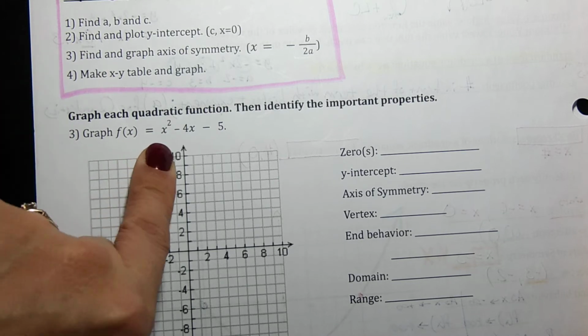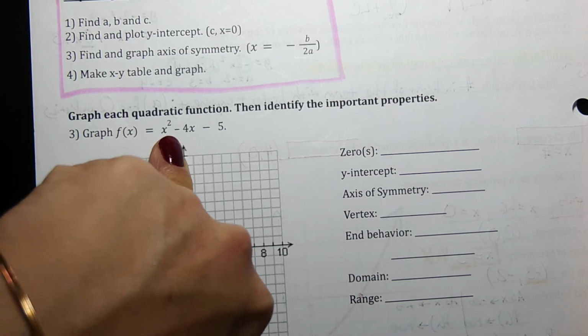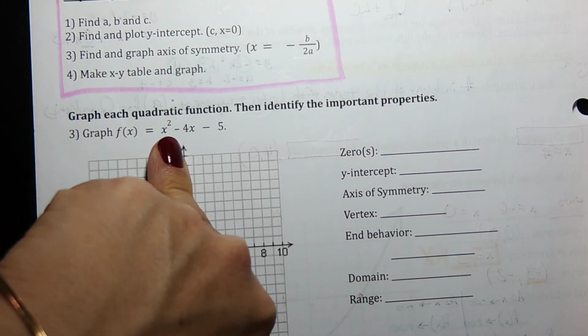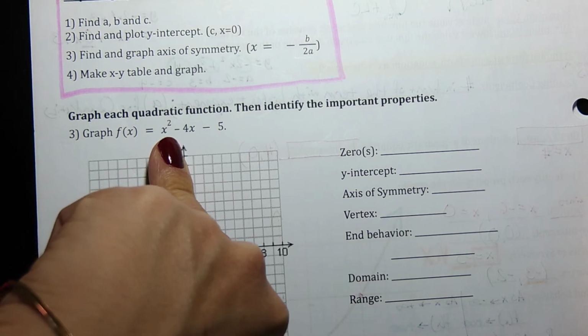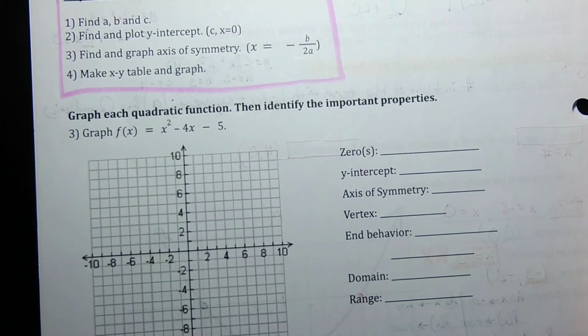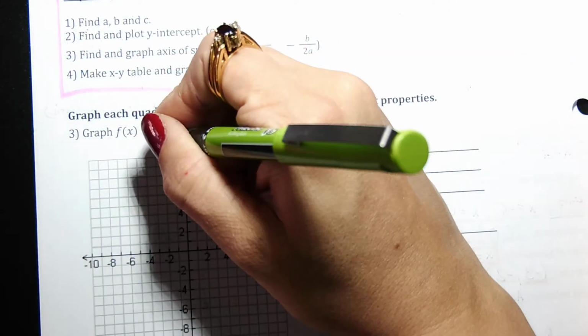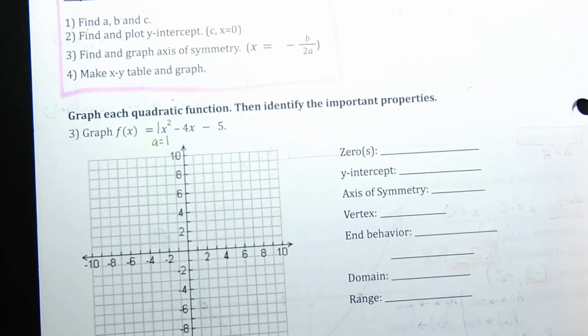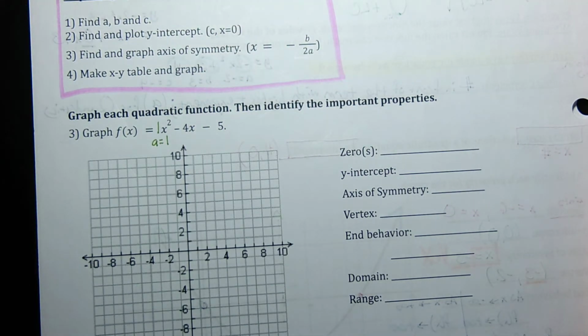Now, what's my A value, or the coefficient of my x squared? It is 1. So my leading coefficient is 1. My A value is 1. So since my leading coefficient is positive, is this going to be up, up, or down, down for the end behavior? Up, up. It's going to be a happy graph.